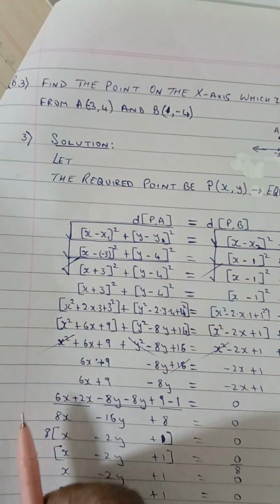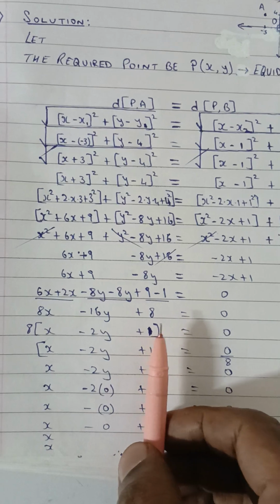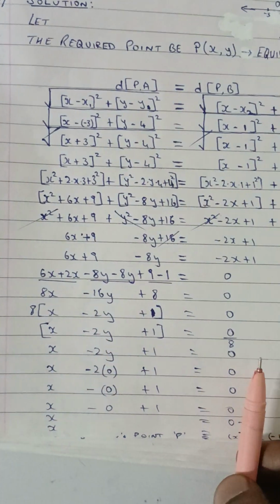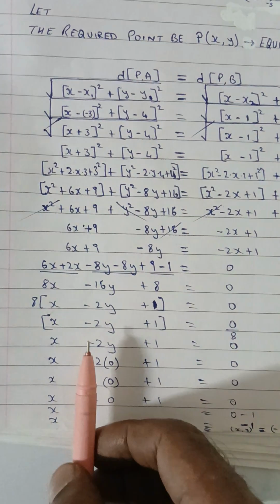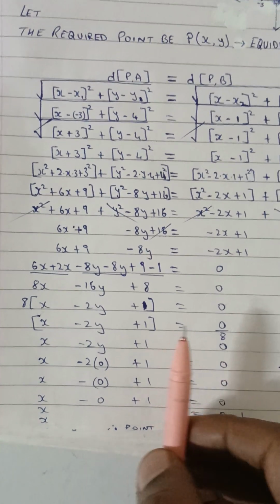Getting all the terms to the left hand side, I'll get now 8x minus 16y plus 8. Taking 8 as common, then taking 8 to the denominator on the right hand side, I'll get now x minus 2y plus 1 equals 0.